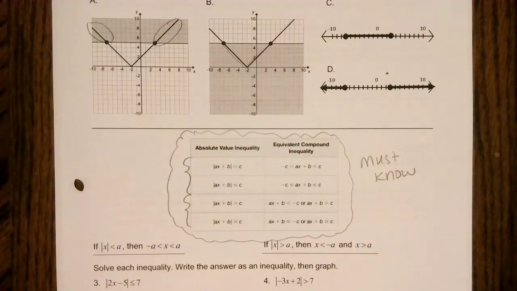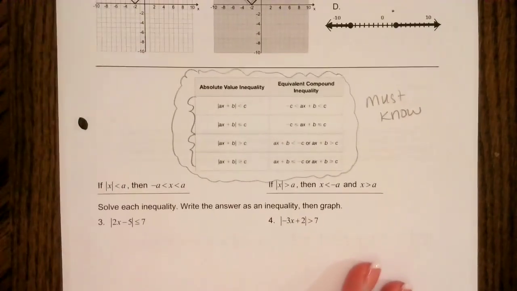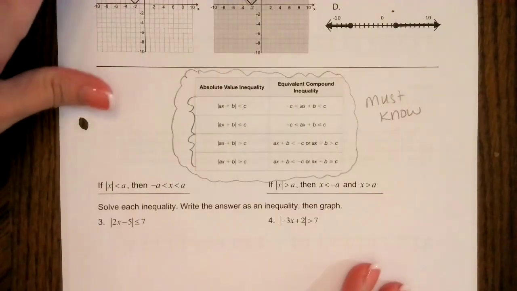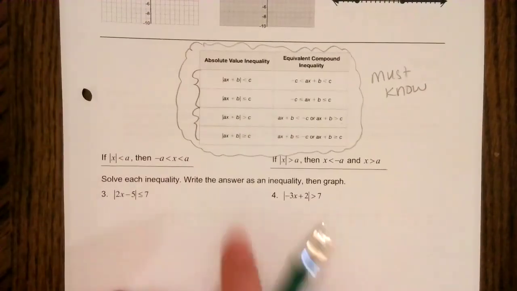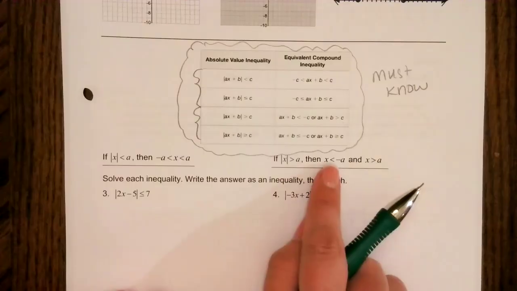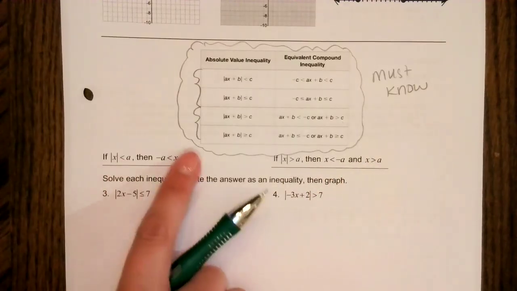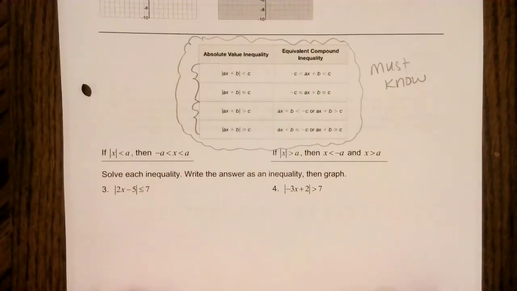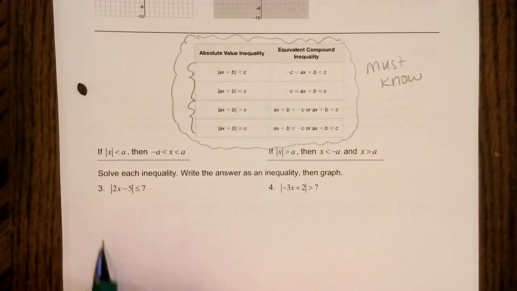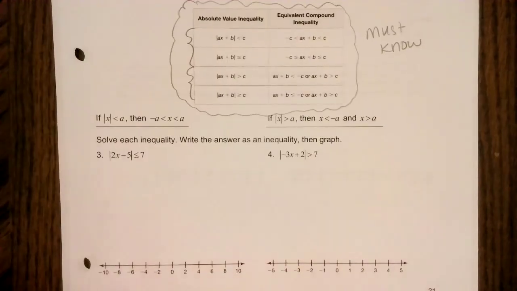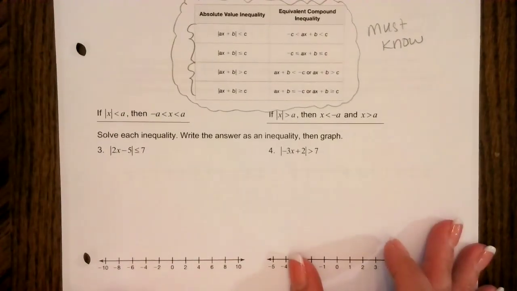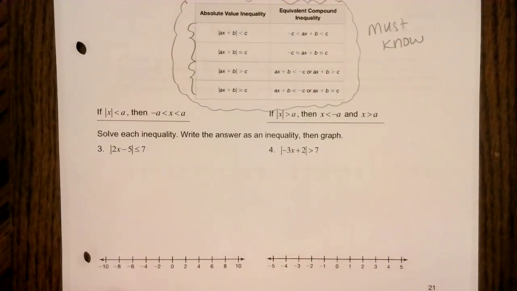Sounds confusing, but once we get to doing the examples, I think it'll make a little bit more sense. So we've written out the two examples there so you see them. Again, if it's greater than, it's going into the two separate ones. If it is the less than, it's going to be this compound one where x is in the middle. So for example here, the absolute value of 2x minus 5 is less than or equal to 7.